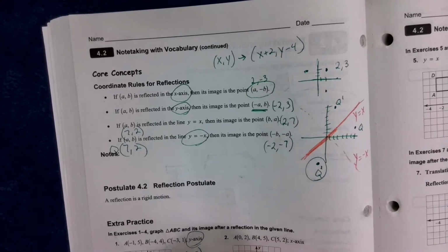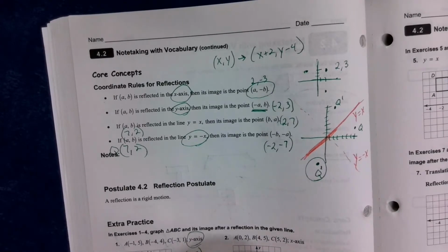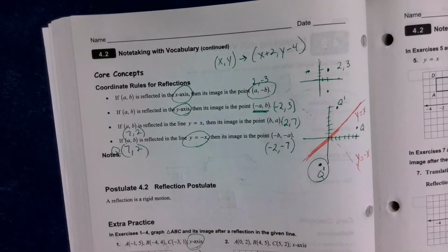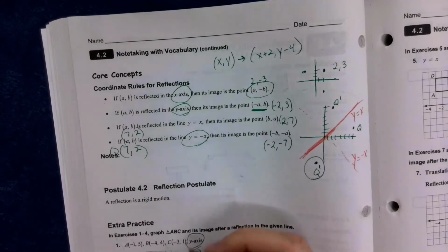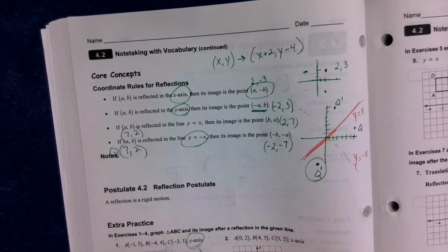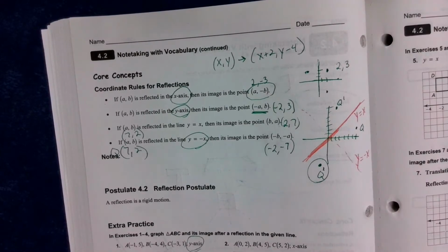And I'm going to do (1, 5), so 1 and 5. Look at that. And (4, 4), and (3, 1). And you can see that this triangle is reflected over the y-axis. So changing the x, leaving the y the same, reflects it over the y-axis.